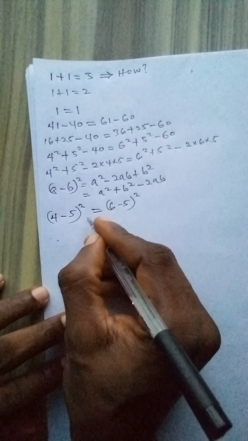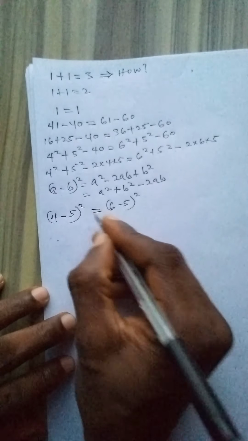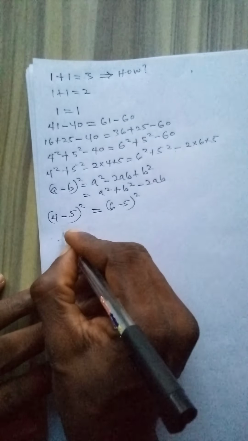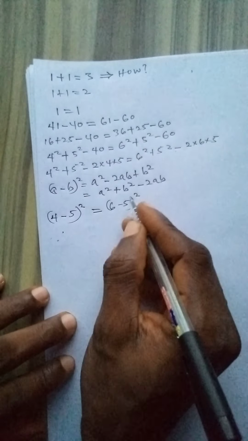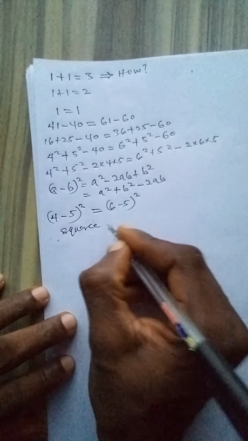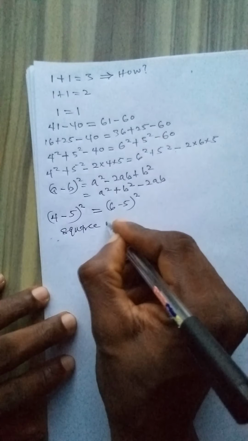Now 4 minus 5 squared is equal to 6 minus 5 squared. I'll have to do this. Let me square root both sides. I'll find the square root of both sides.